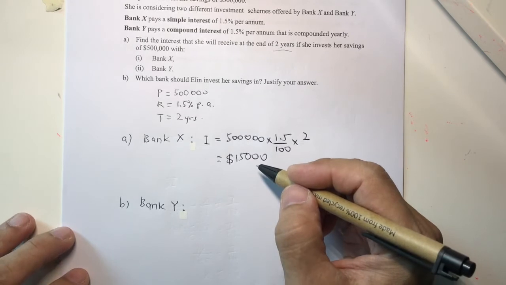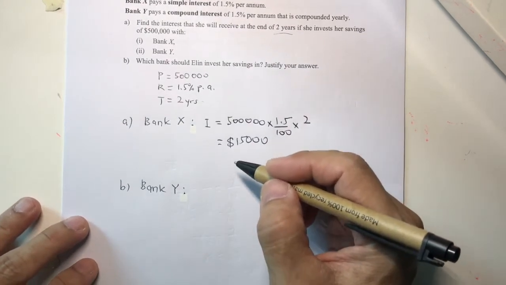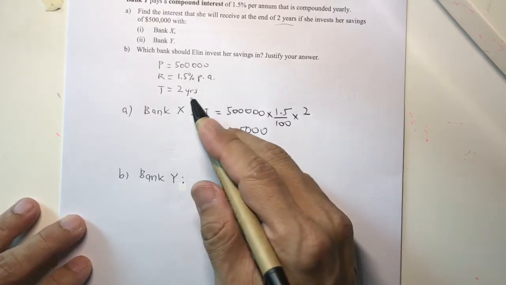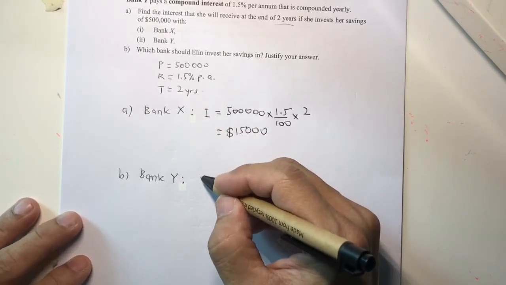Now we need to find the interest in bank Y at the same rate, 1.5% per annum.